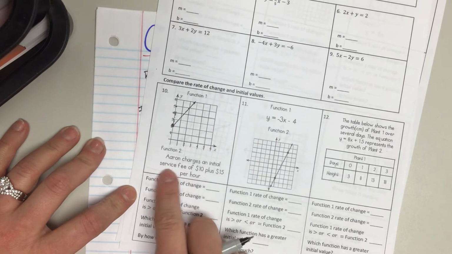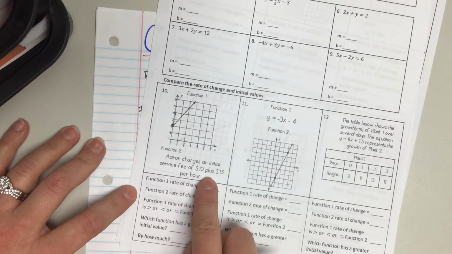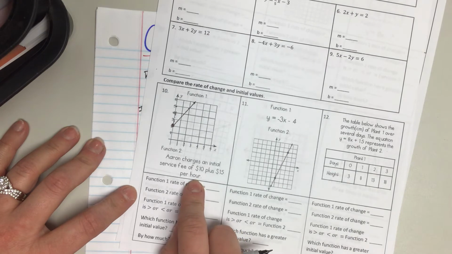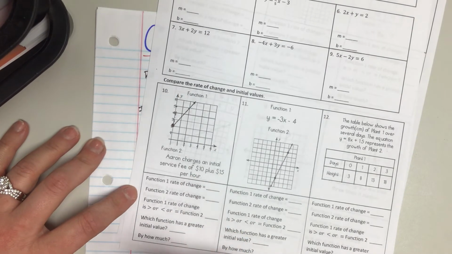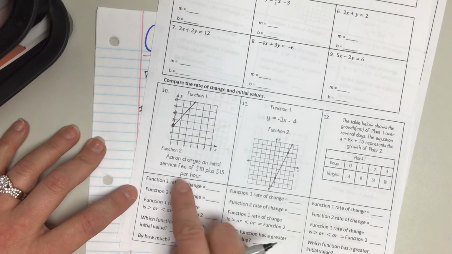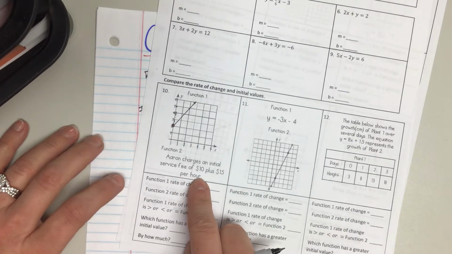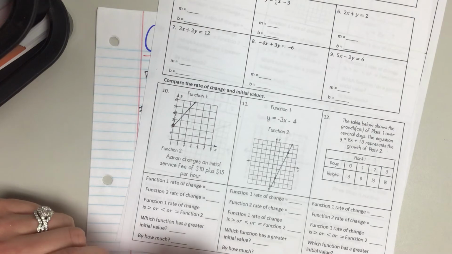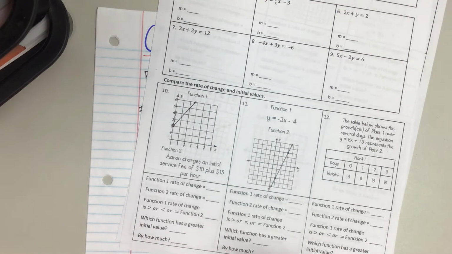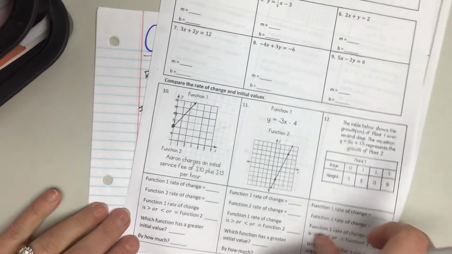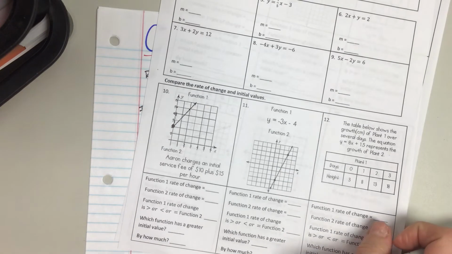Aaron charges an initial service fee of $10 plus $15 per hour. Now, don't get confused and plug 10 in because you see that number first. You need to know how to read word problems. Per hour, each, every. Words like that are indicators that that number goes with the slope, the growth.